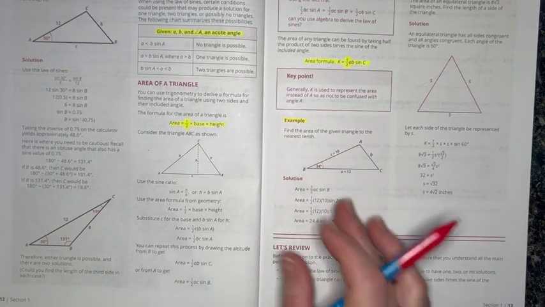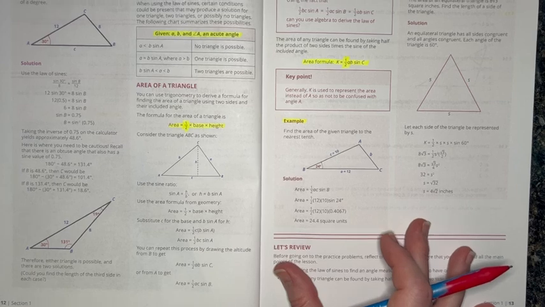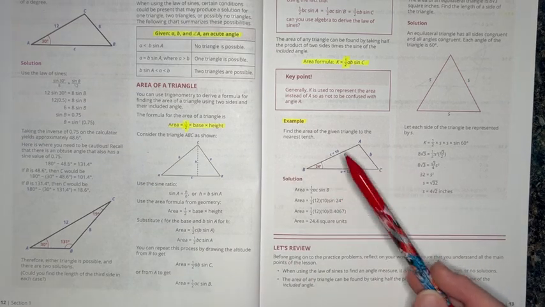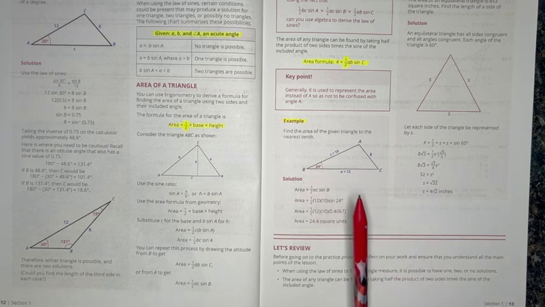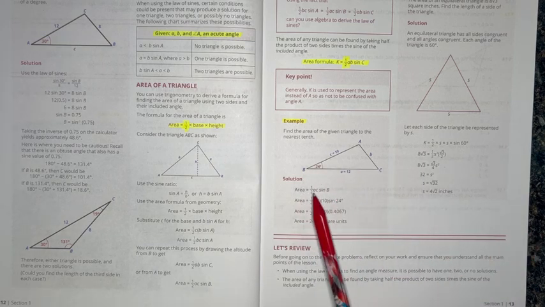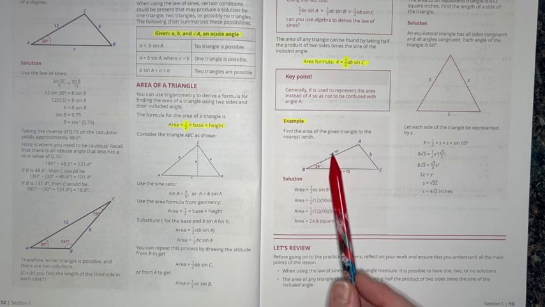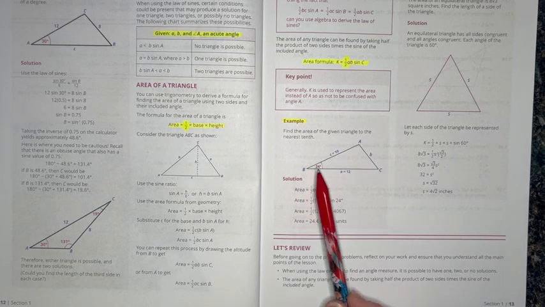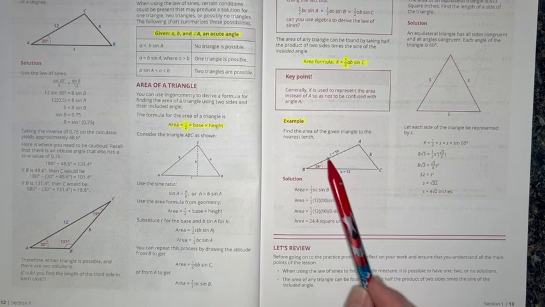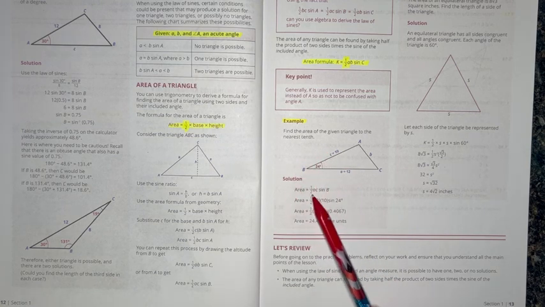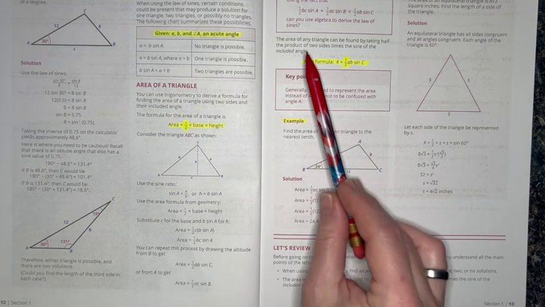Taking a look at an example, it says, find the area of the given triangle to the nearest 10th. They've given us side C, side A, and angle B. So K is going to equal 1/2 side times side times the sine of the included angle, okay? We have to have an included angle to be able to use this formula, right?